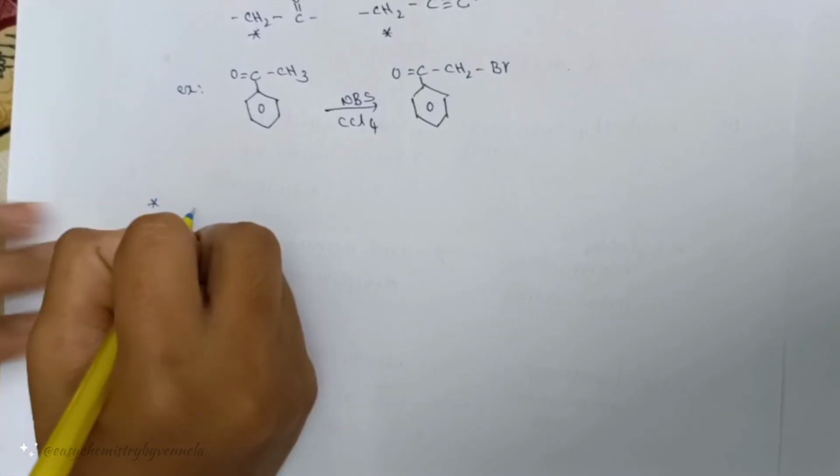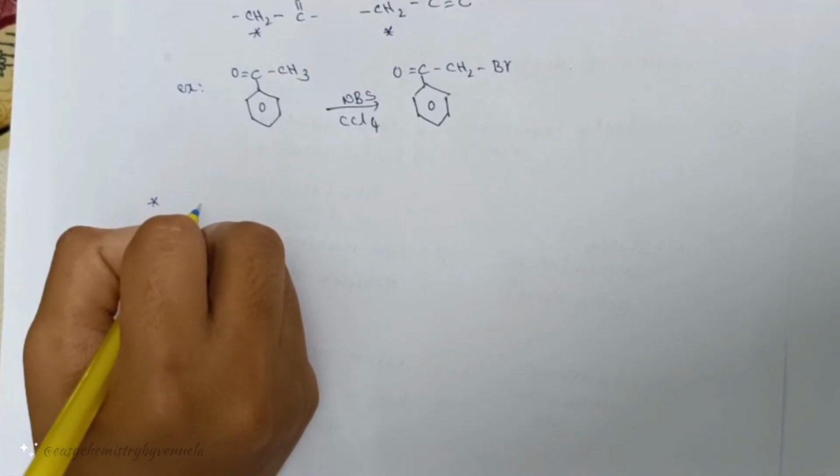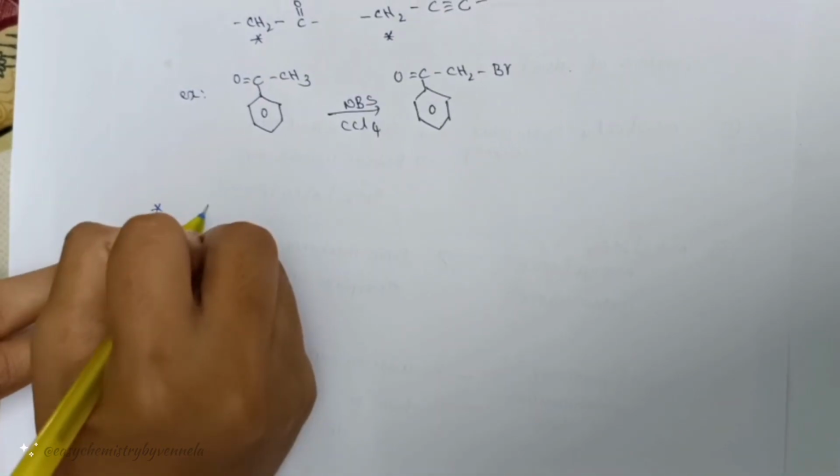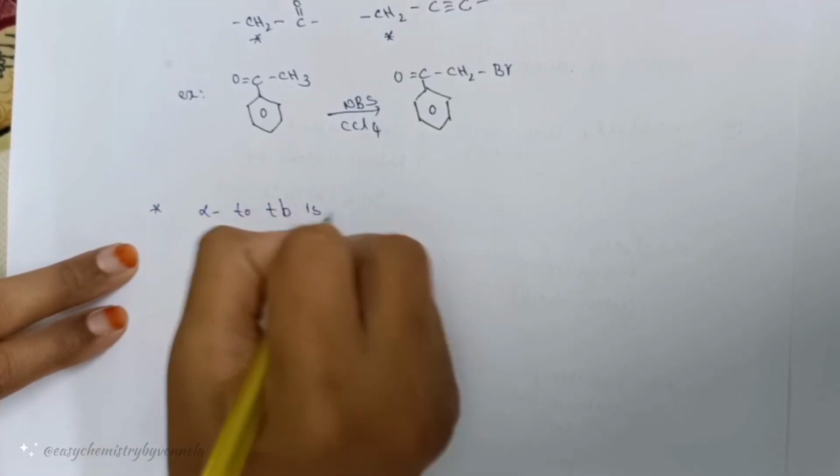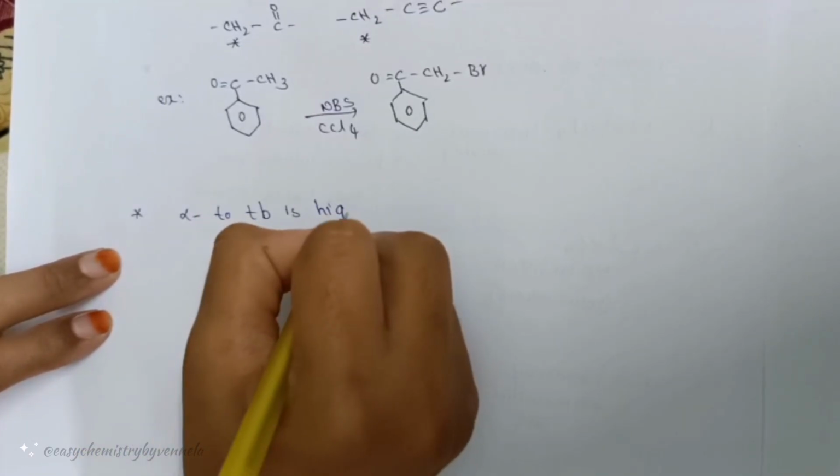So next point, alpha to a triple bond is highly reactive over a double bond.